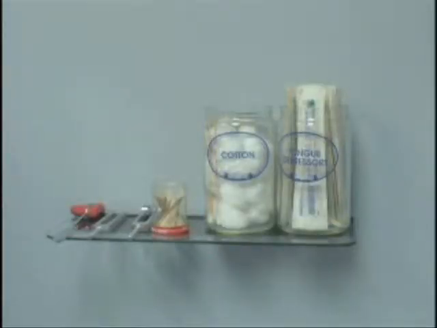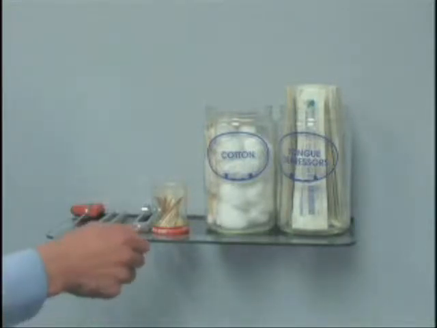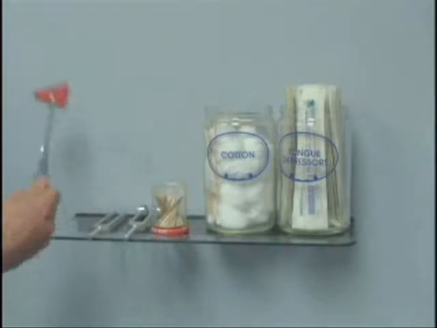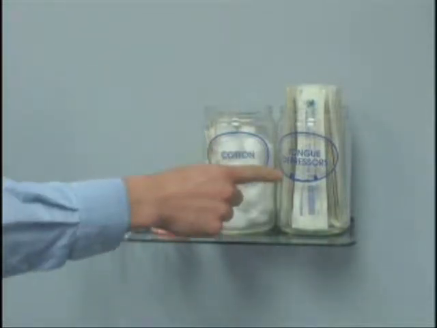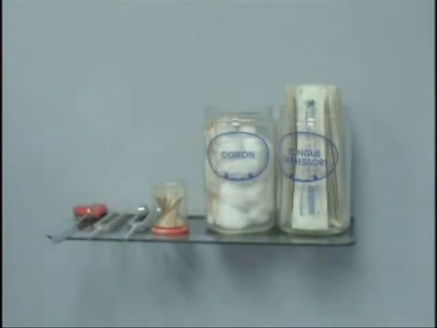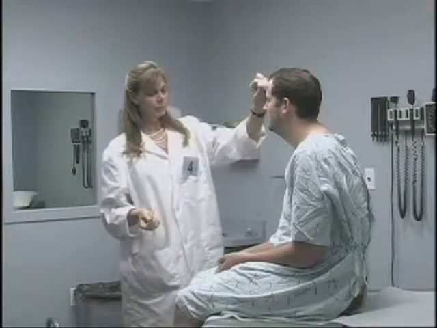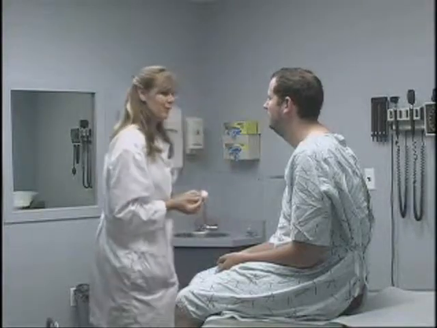On a small glass shelf next to the exam table, you'll find a couple of tuning forks and a reflex hammer. There is a jar with tongue depressors, and then another jar with cotton balls and cotton-tipped applicators. There is also a small jar with toothpicks for pinprick sensation. These are all disposable. Throw them out when you're done.